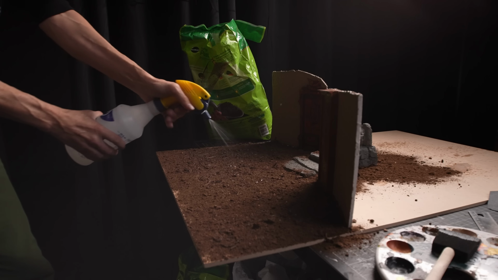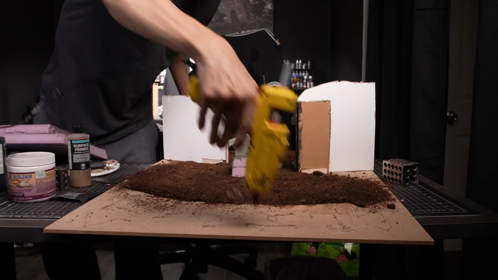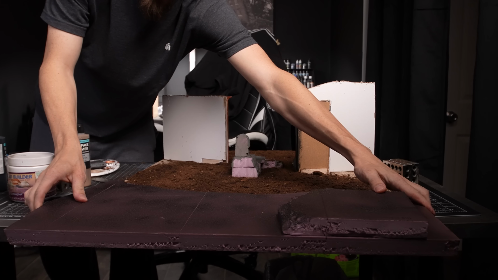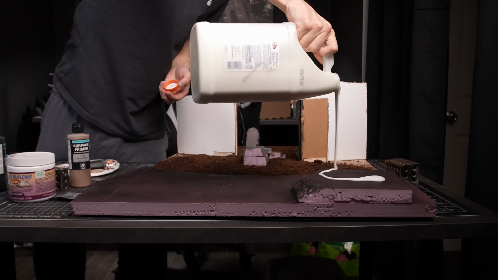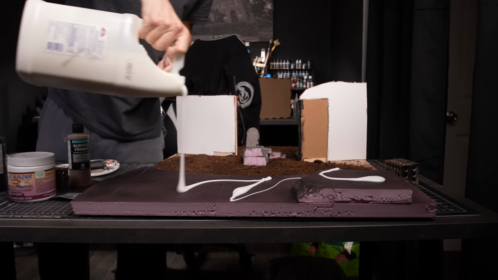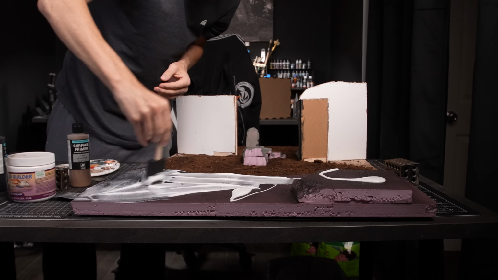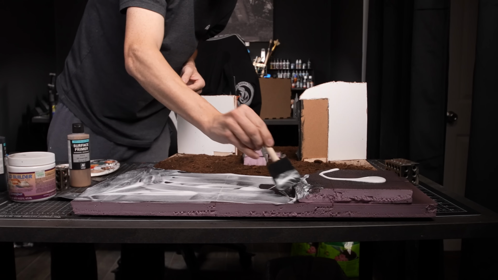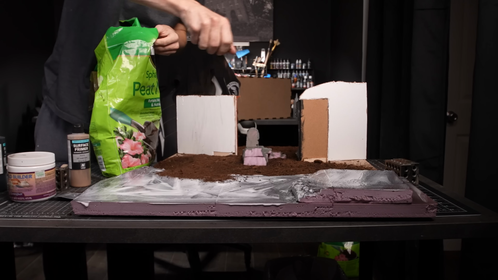So I realized taking actual dirt or peat moss or whatever this was and gluing it took a lot more effort than I thought. I had to do a couple layers of watered down PVA glue and isopropyl alcohol, but it worked in the end. And now I'm adding this in the back to add a little more depth, a little more of a hill, and just covering this with glue so I can add more dirt.